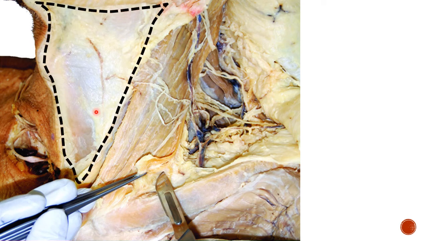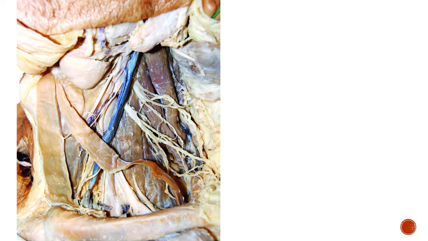In this area we can identify the anterior triangles of the neck. So remember simply: in front of the sternocleidomastoid is the anterior triangle, and behind the sternocleidomastoid is the posterior triangle of the neck. Now we have reflected the sternocleidomastoid muscle also.